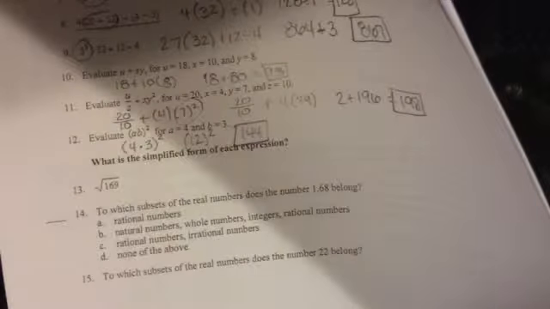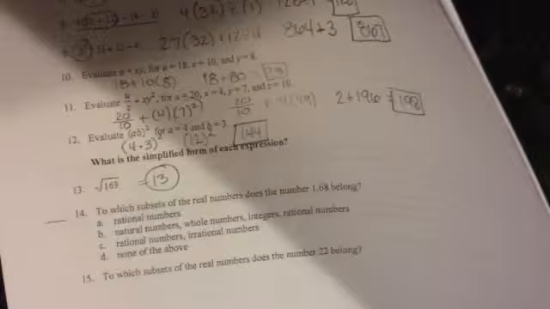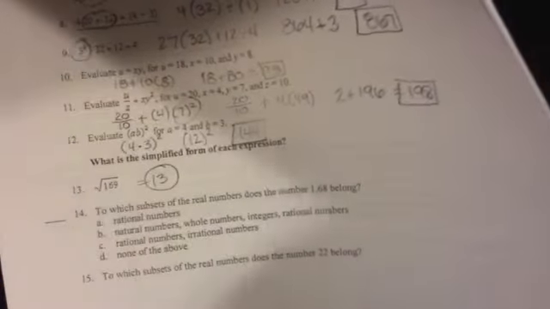The next set of questions has to do with different categories of real numbers. But before we get to that set, number 13 asks us the square root of 169. You go ahead and type that in the calculator, and that gets you 13. In order to talk about the subsets of real numbers, I'm going to get a blank sheet of paper and do a little diagram here.